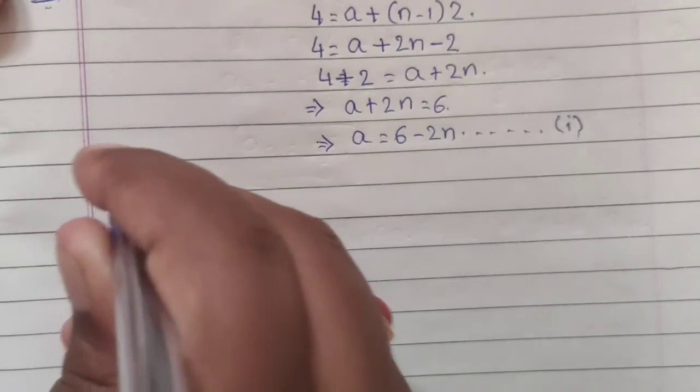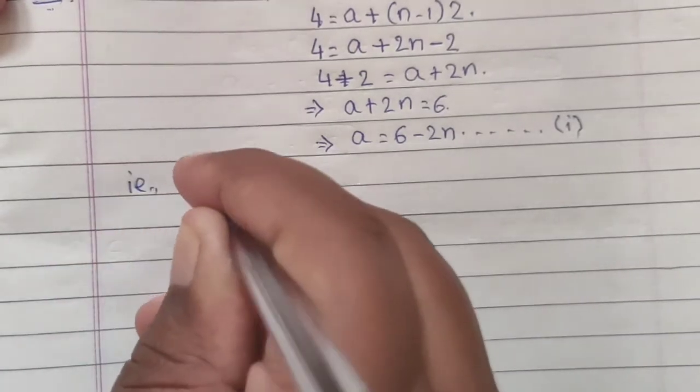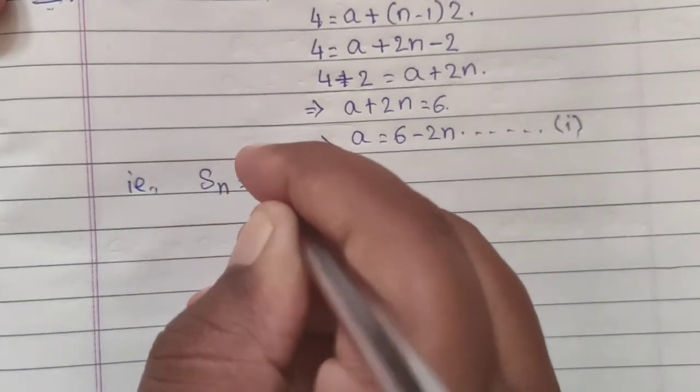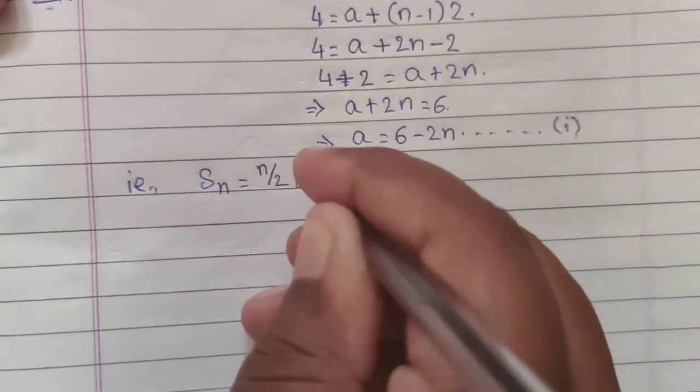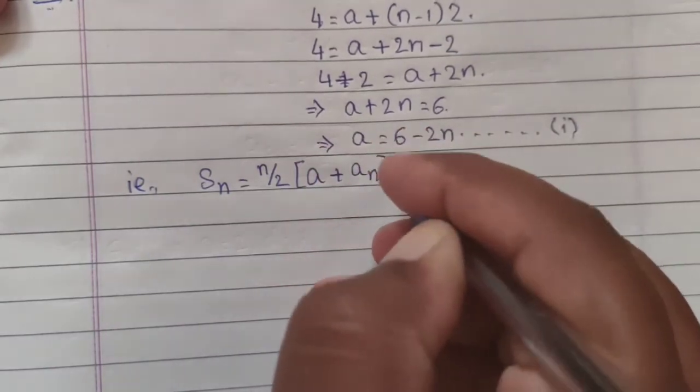Now let us write the sum of first n terms formula. That is, Sn is equal to n by 2 into a plus an.